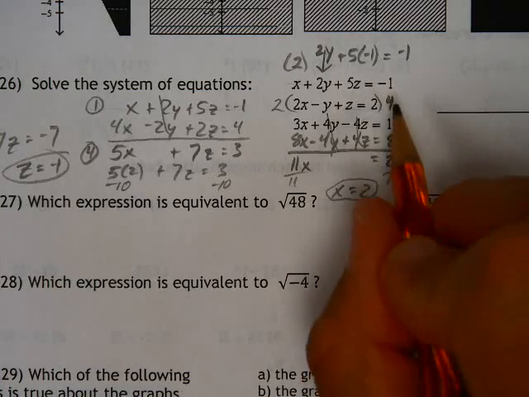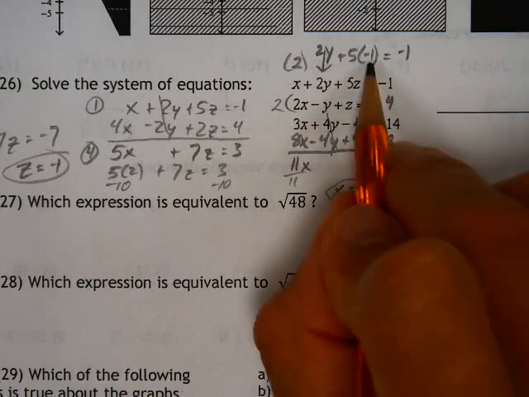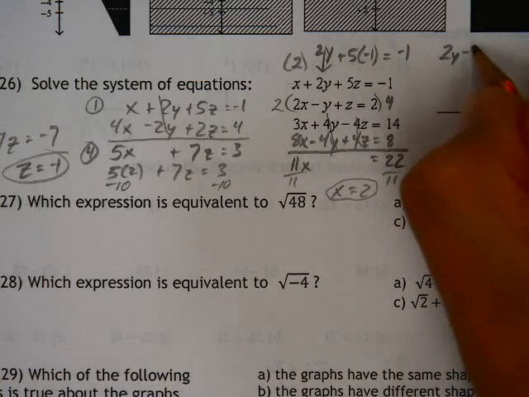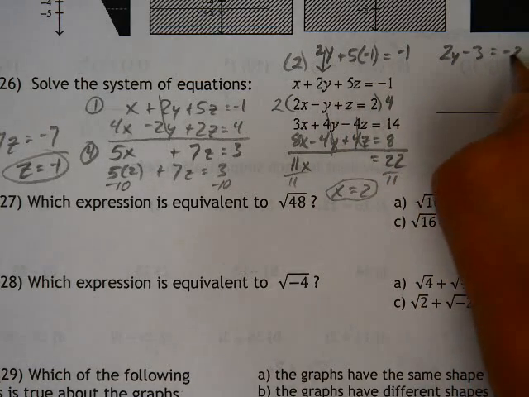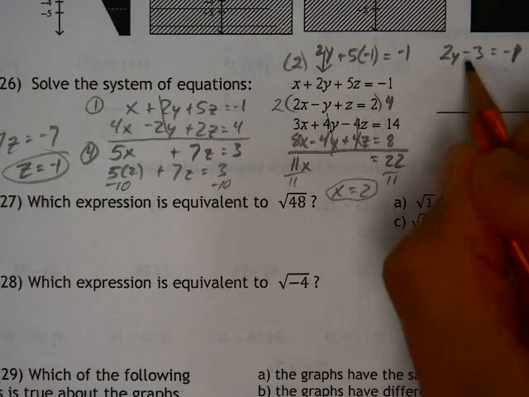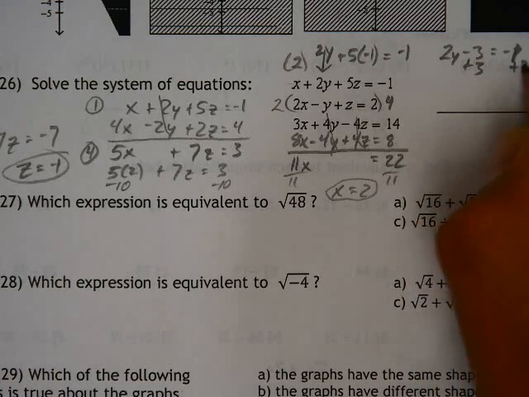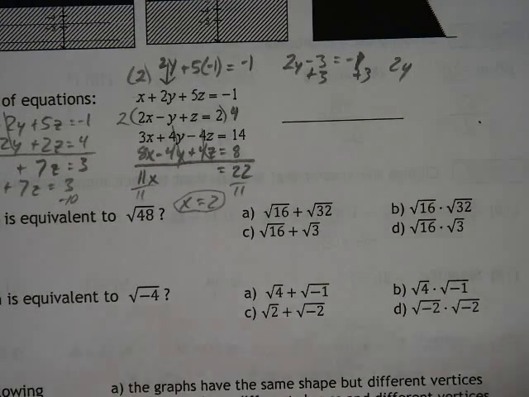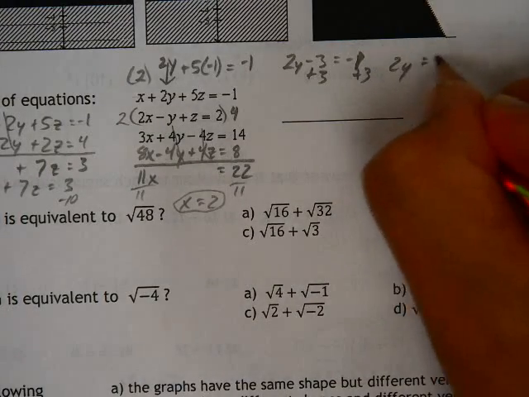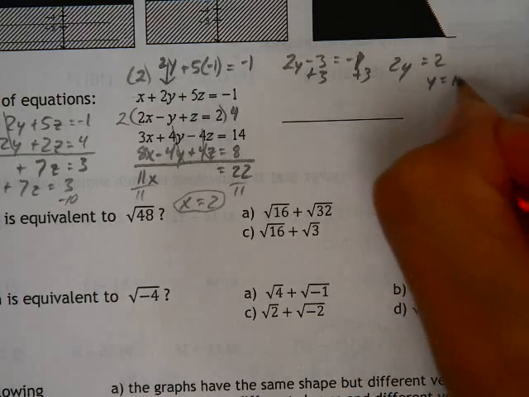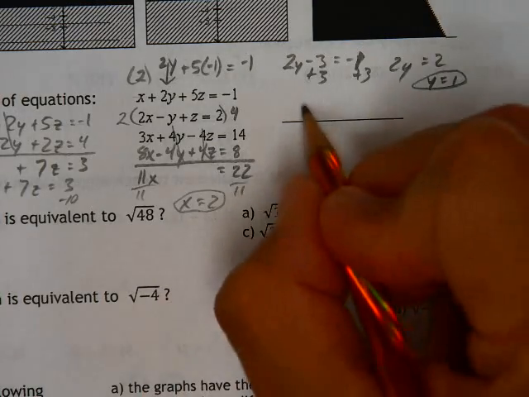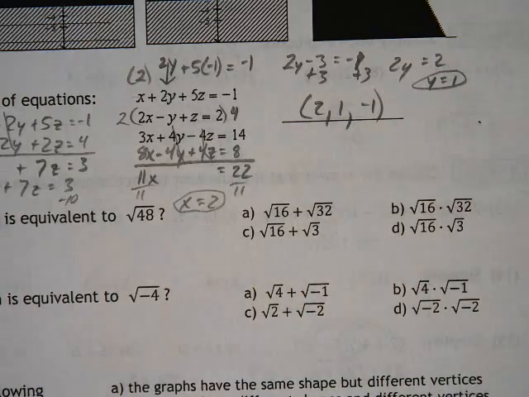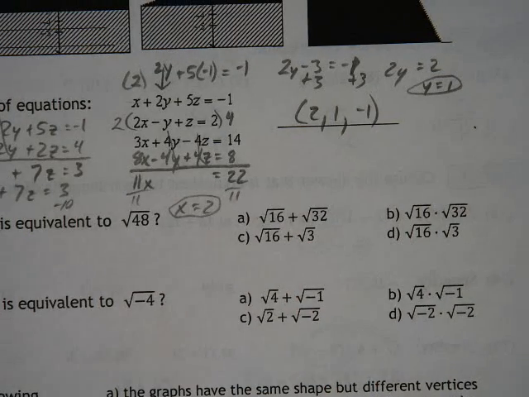You combine like terms, you got a 2 and a negative 5, so you got 2y minus 3 equals negative 1. If we add 3 to both sides, I get 2y equals 2, and y equals 1. So if I got a y equals 1, and x equals 2, and a z equals negative 1, I am done and done.